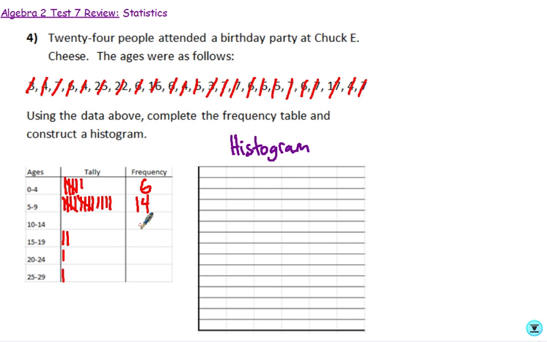Nothing in that box, so that would be 0. That means we don't have anybody that's between 10 and 14 years old. 15 through 19 looks like we've got 2. 20 through 24 we've got 1. And 25 through 29 would also be 1.